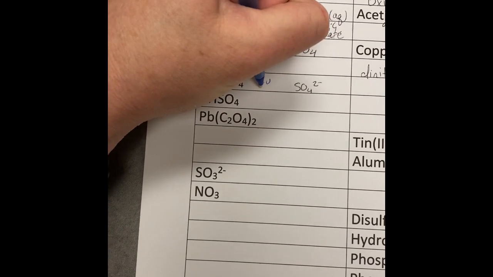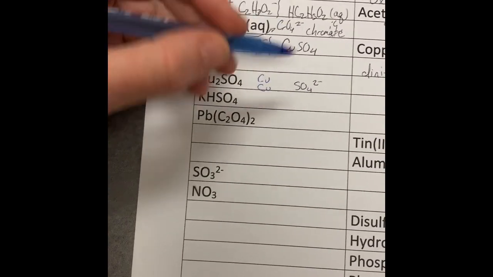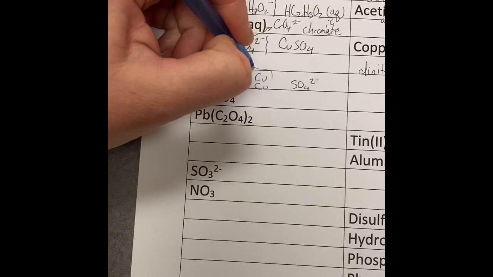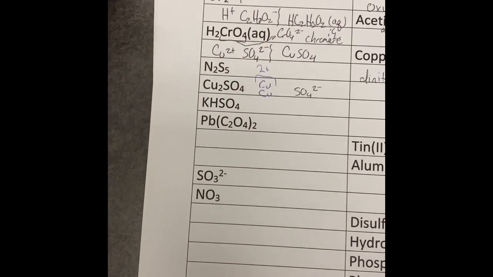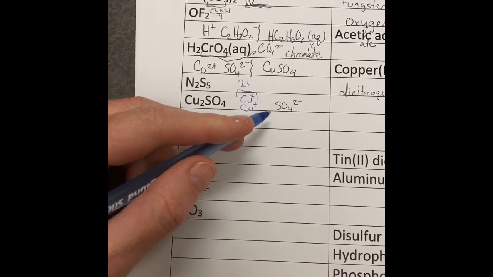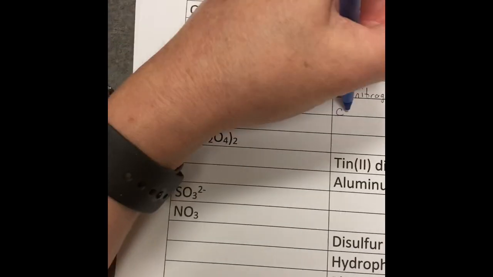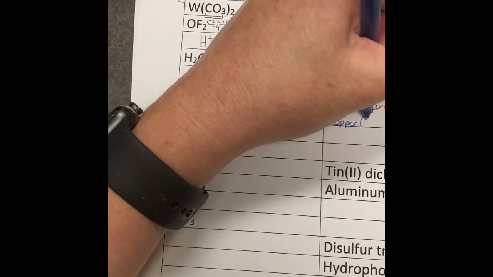Well, we know we have two coppers, and we know that they have to cancel out this 2 negative charge. So therefore, the total charge from this copper must be 2 positive. Because there's two of them, each of them must be positive 1. And that's why copper 1 sulfate is this. So copper 1 sulfate.